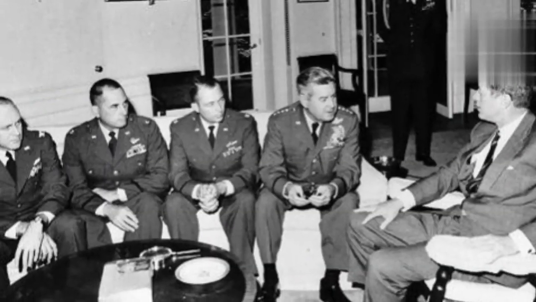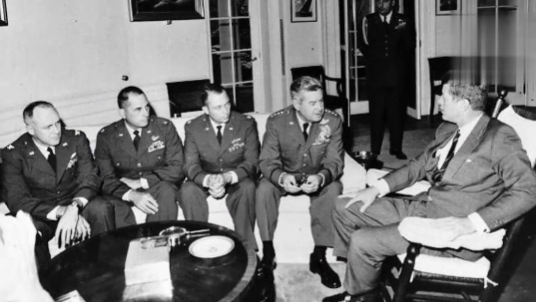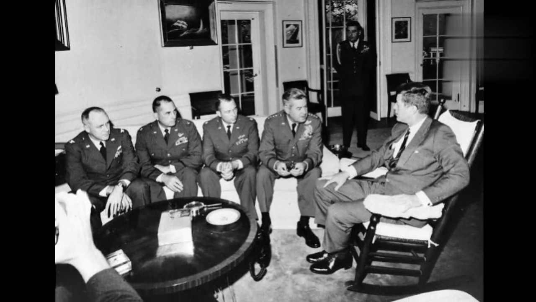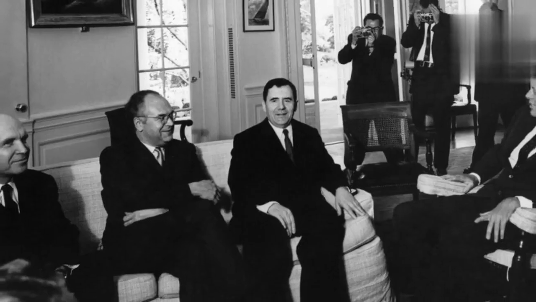After 13 long and tense days, the Soviet Union finally backed down and agreed to remove its missiles from Cuba in exchange for a U.S. promise not to invade Cuba and to remove U.S. missiles from Turkey.